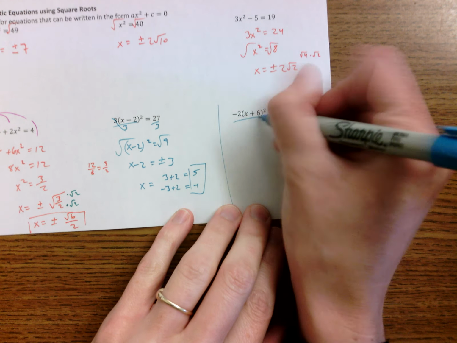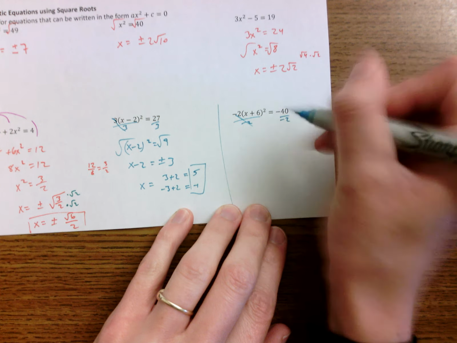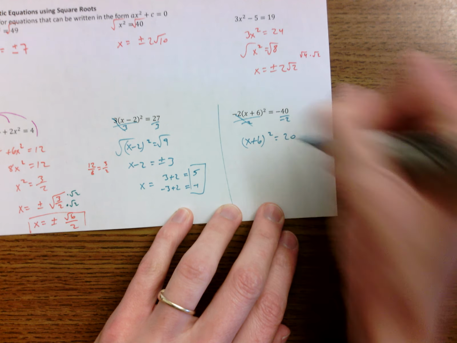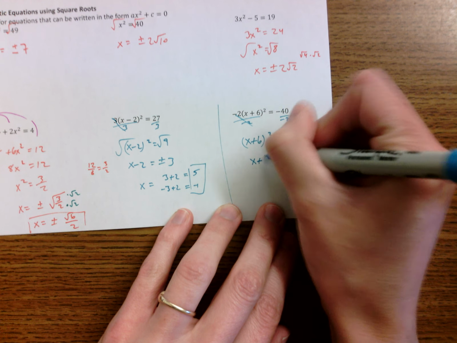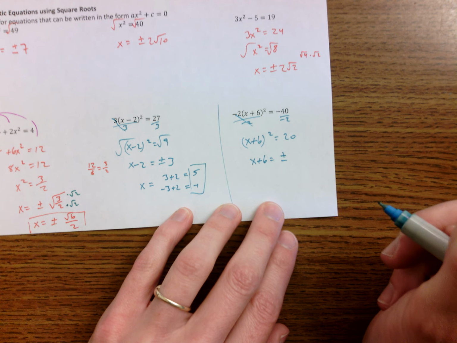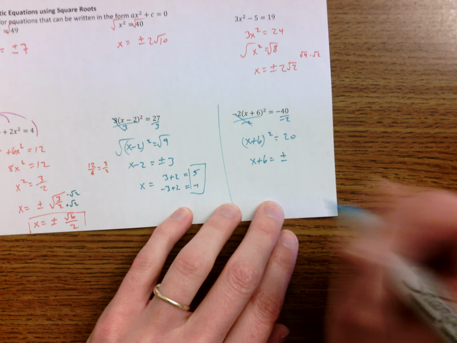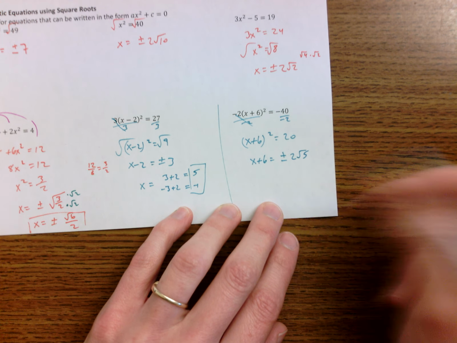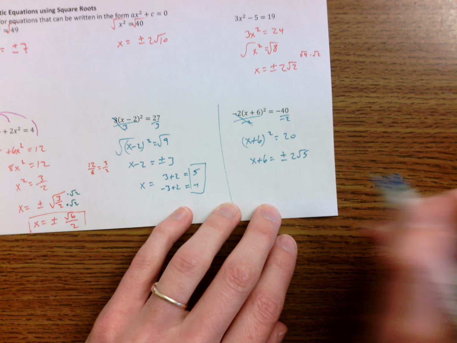Okay, same deal over here. So I'm going to start by dividing by -2. This is just reverse order of operations. So that's going to give me 20. Then I'll square root both sides. So that's going to give me positive or negative. And then 20 is 4 times 5. So that's going to be 2 root 5. Do out some scrap work if you need to.